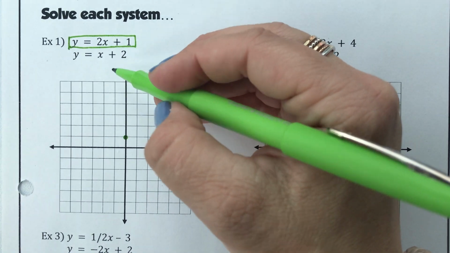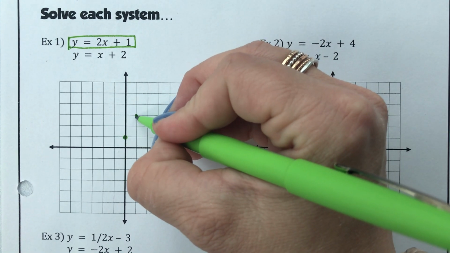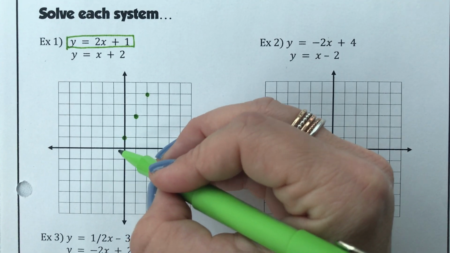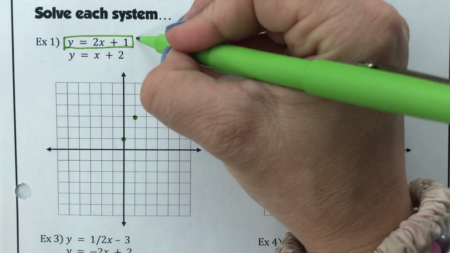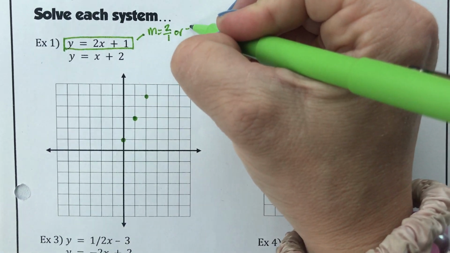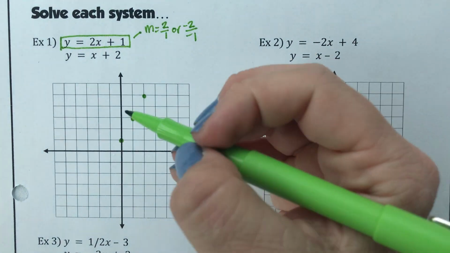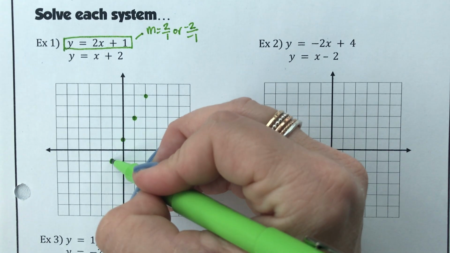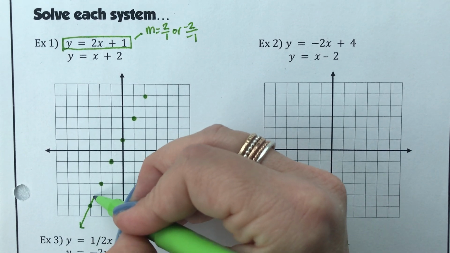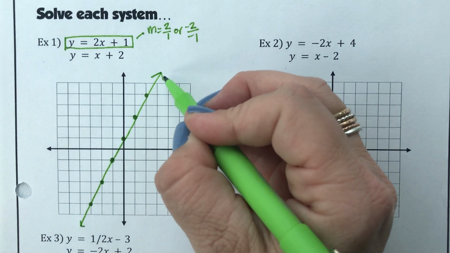Okay, we're going to follow the slope, and we're going to rise 2, run 1. Rise 2, run 1. Then I'm going to make sure that I extend it backwards, right? So if my slope is 2 over 1, that could be a negative and a negative, so down 2 over negative 1. Down 2, negative. I want to include as many points as I can.